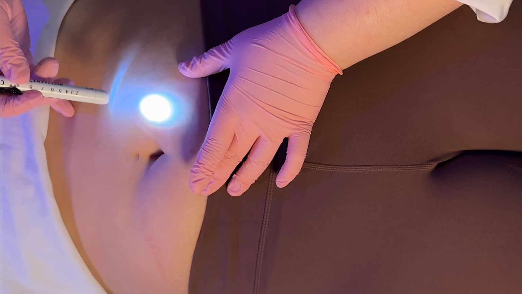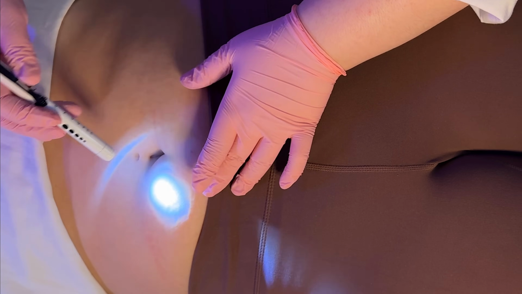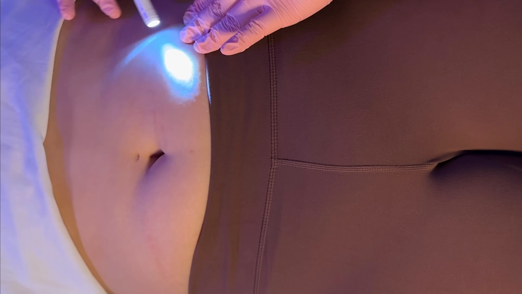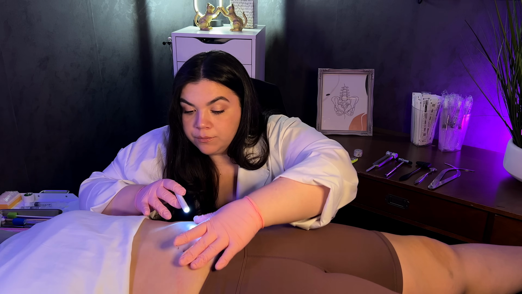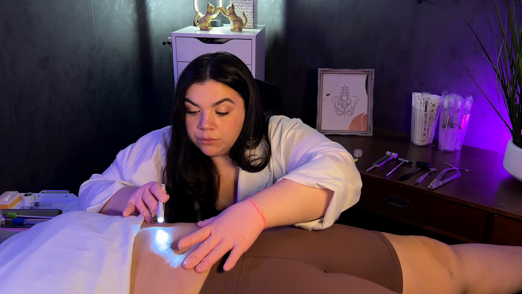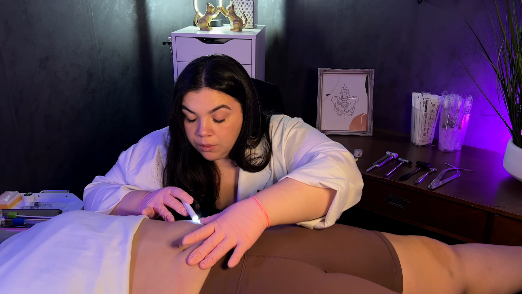Looking in sections really allows me to ensure that I'm not missing anything. Okay. So I would say that externally, everything looks fairly okay.